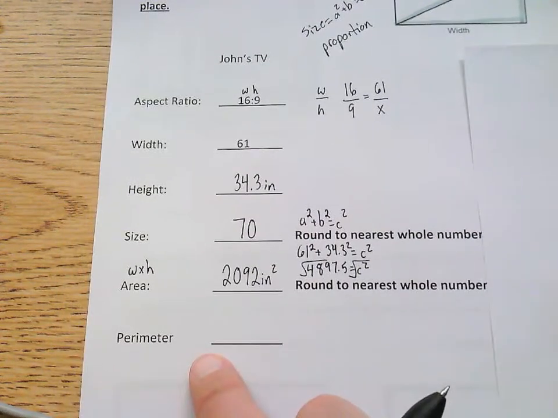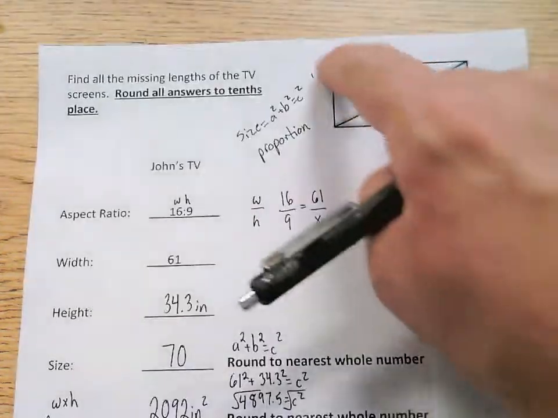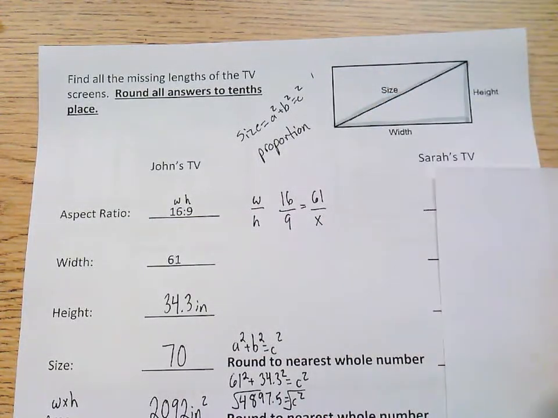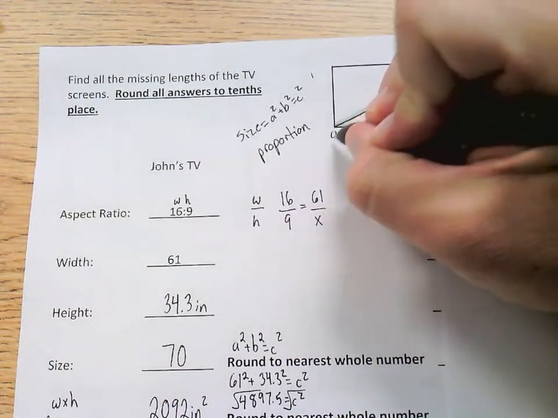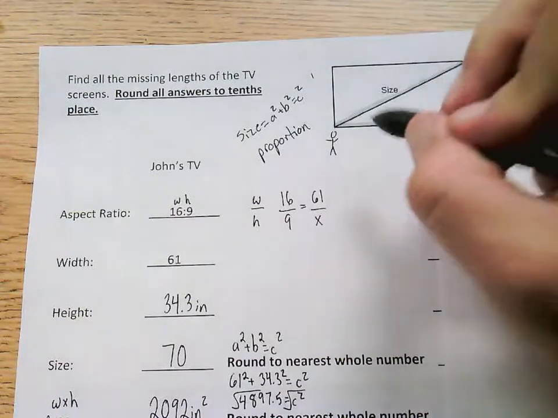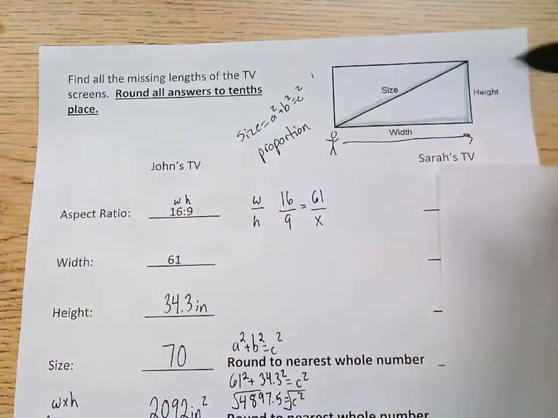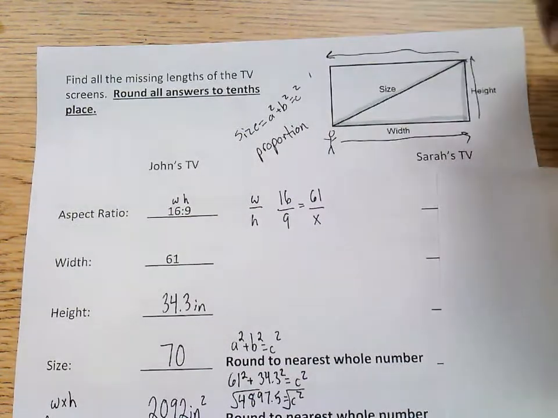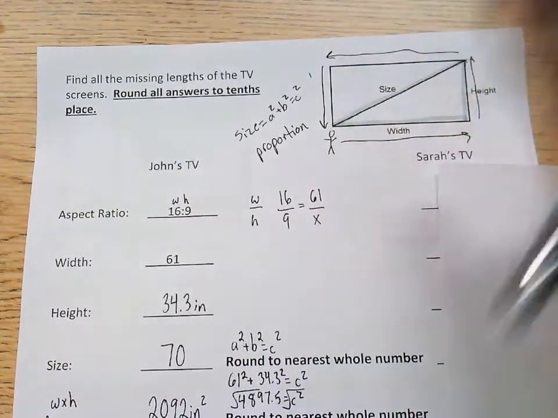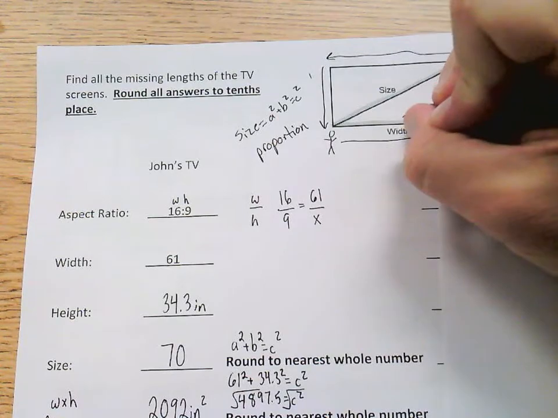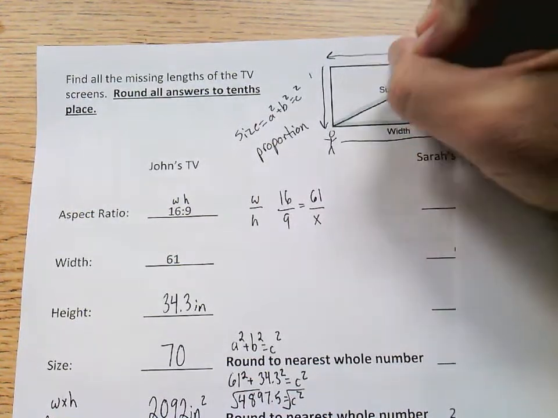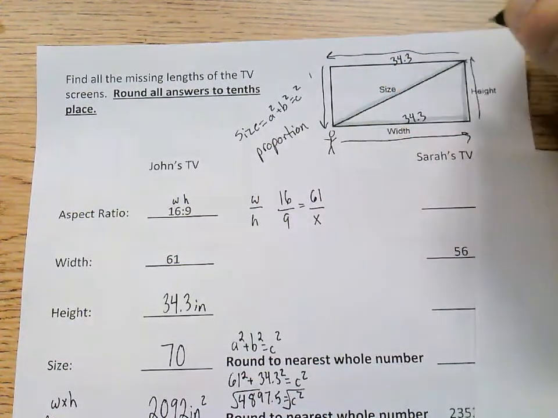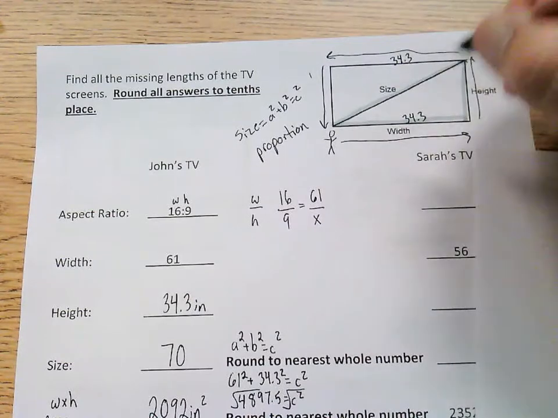Now perimeter is the distance around the object. So that means, and I used this in class, if I was standing right here lower left, I have to walk the entire width, then I have to walk up the height, and walk back over the width, and walk down back the height. Actually, I just messed up.